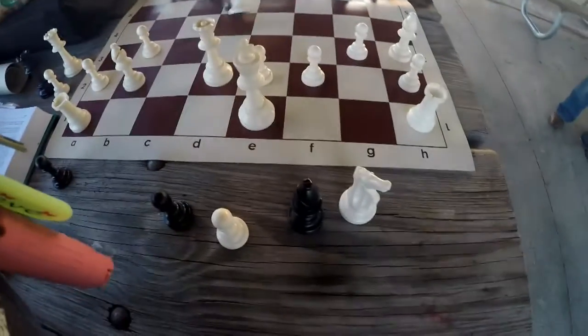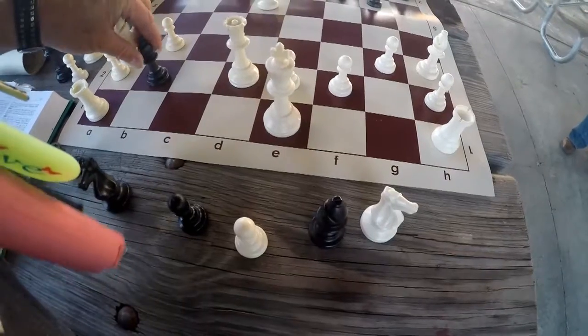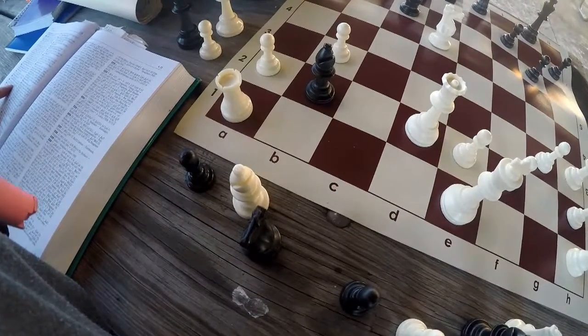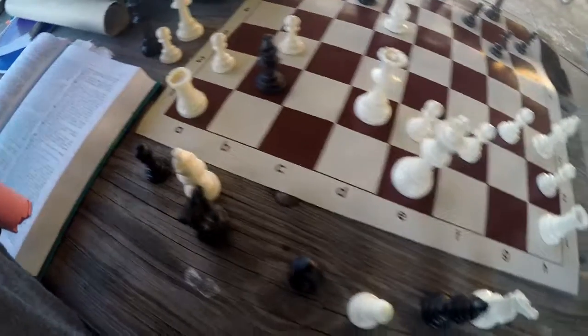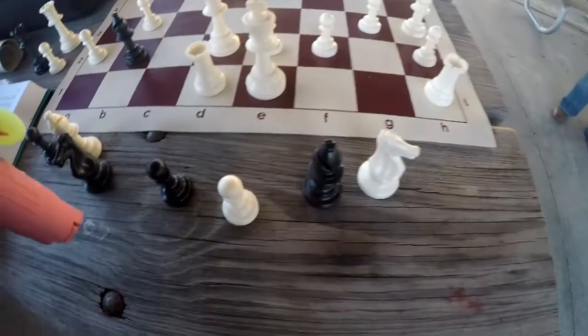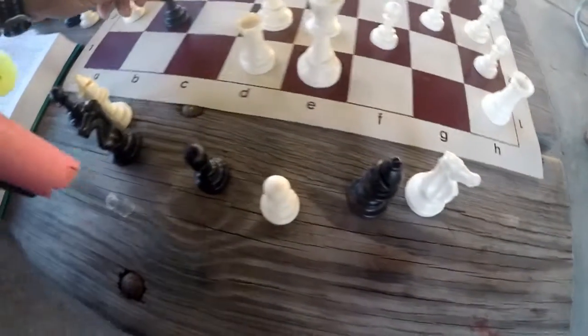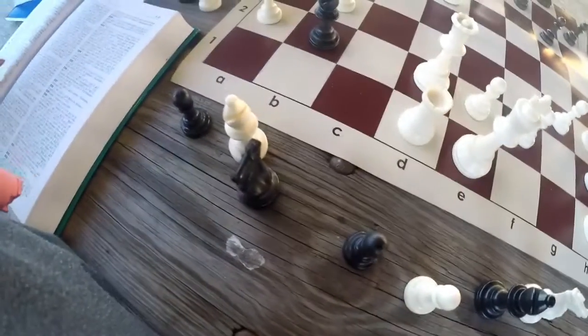He plays knight to d5, clears that line, he takes it, and he's going to go for this attack. He's going to try to get something done about this queen. So he's going to bring this back.